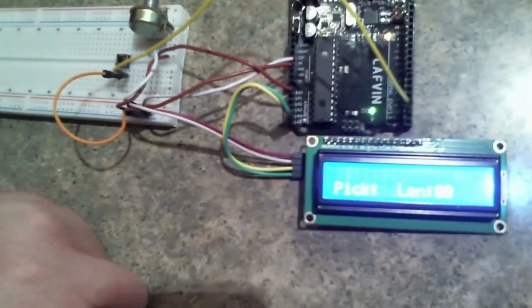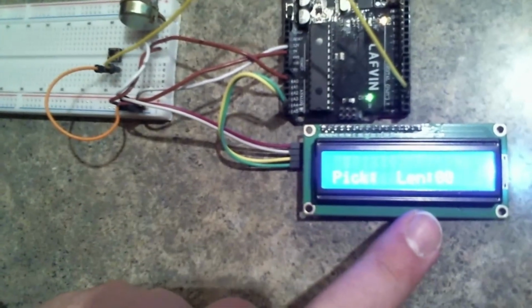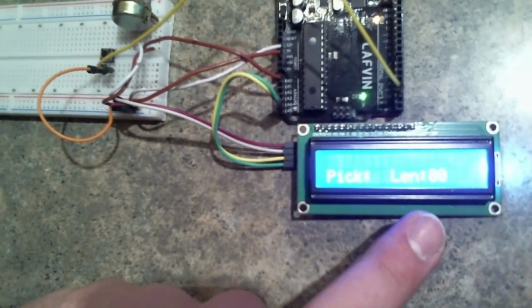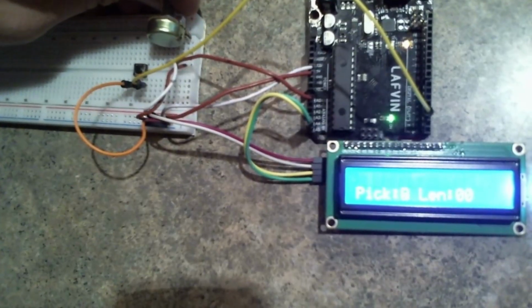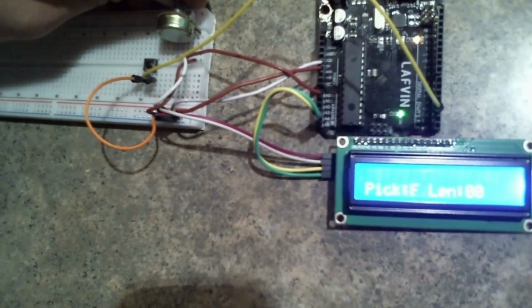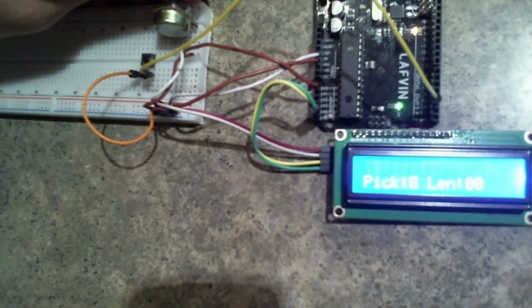And so we end up with our LCD here, and it says pick and len for length. If we turn our little dial here, we can have space show up, A, B, C, D, E, F, G in pick.